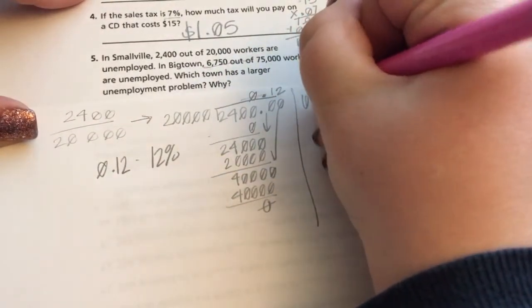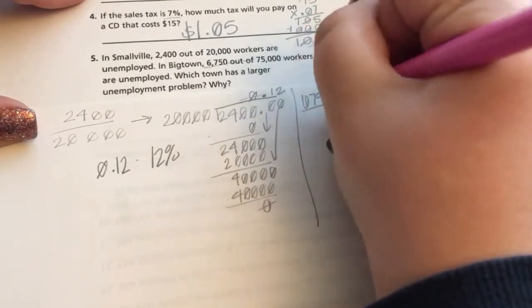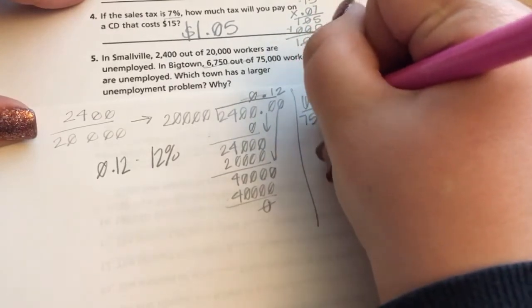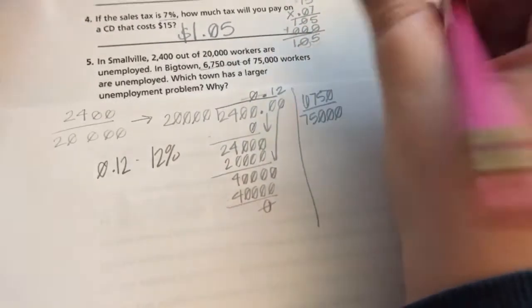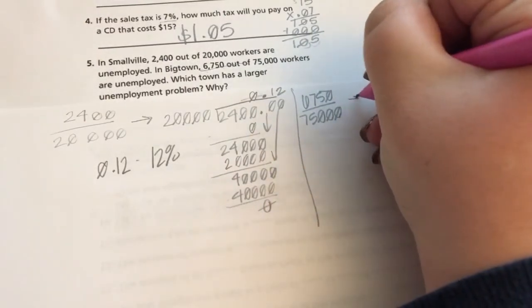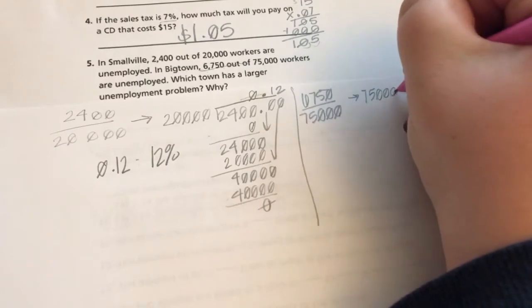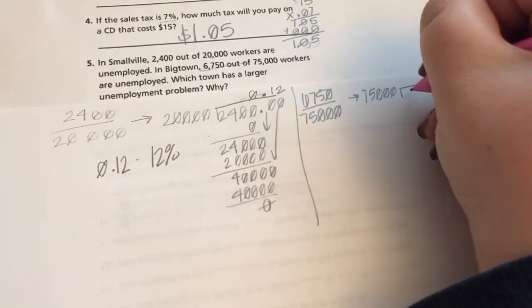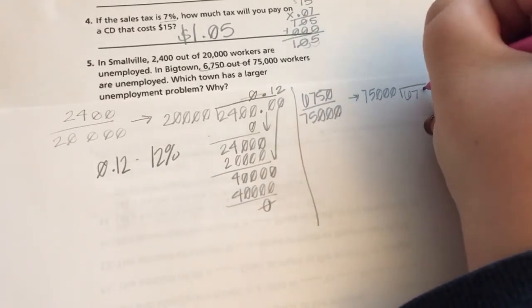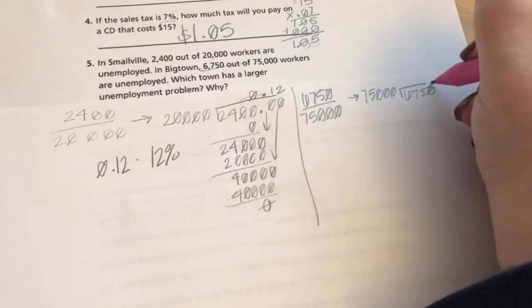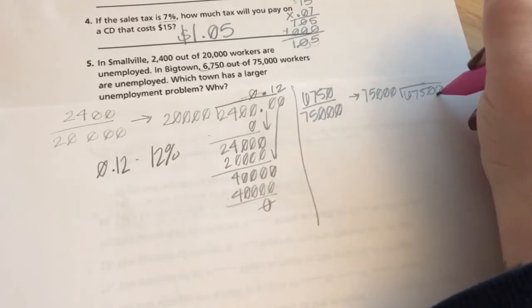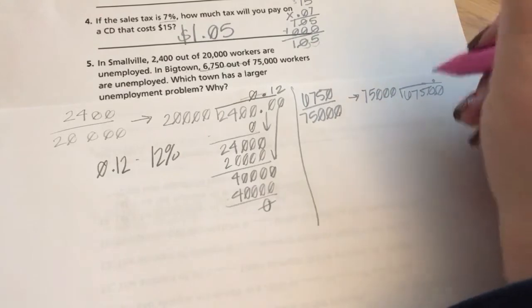Big Town, 6,750 of 75,000 workers are unemployed. Okay, so I'm still going to divide. I know that's coming. So upon first look, you look at this and you go, oh yeah, Big Town, because they have more people unemployed. But percentages are really what makes this so you can compare.